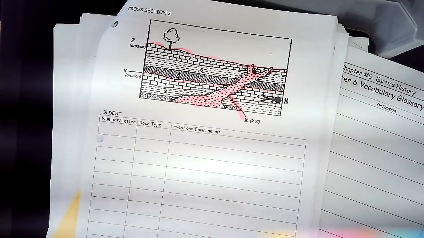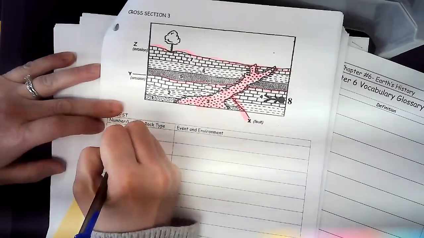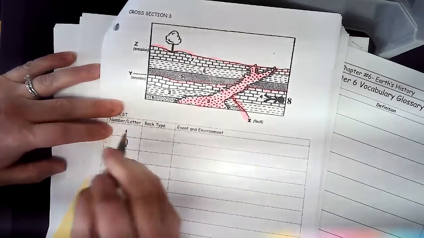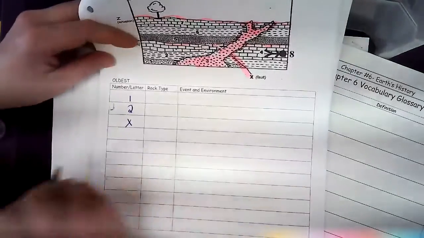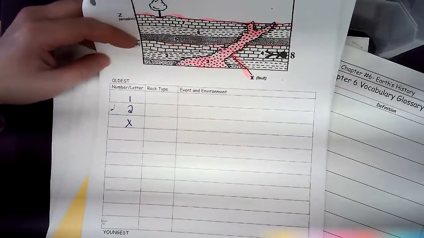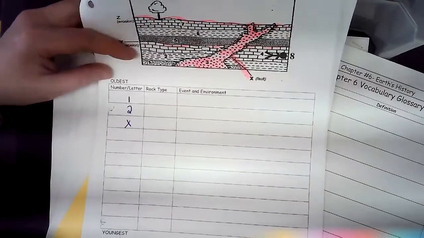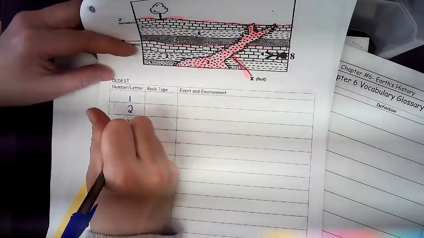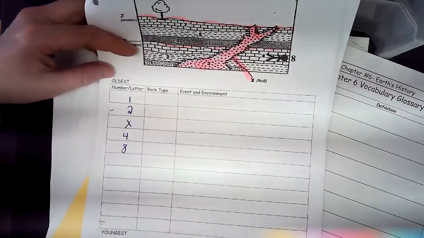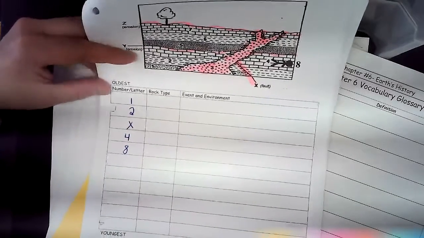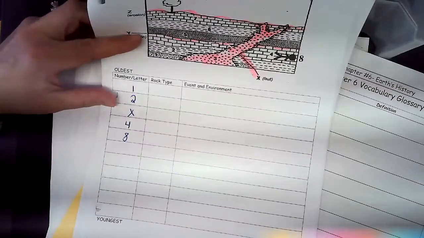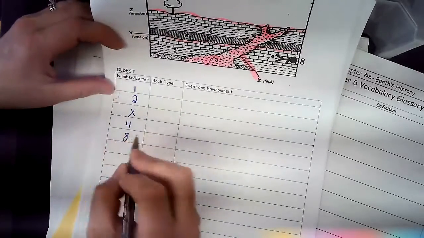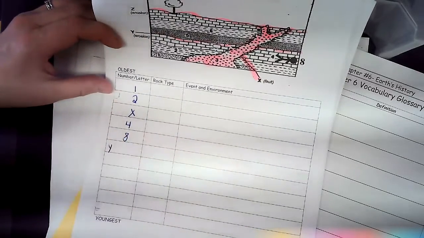1 and 2. So the oldest rock layer is the one on the bottom. Number 1 and 2 were there. They were broken by the fault, which was X. What happened after the fault? Layer 4, and then the body, which was layer 8. If you flip-flopped 8 and 4, that's fine. Then what happened on top of 4? That was the erosion, which was Y.